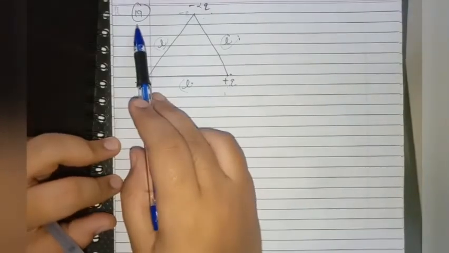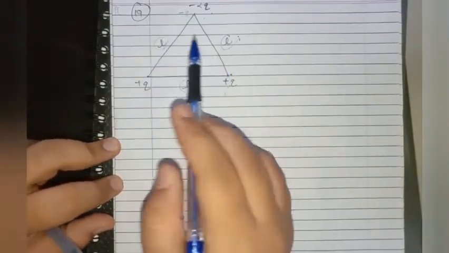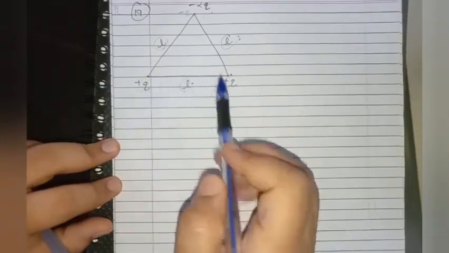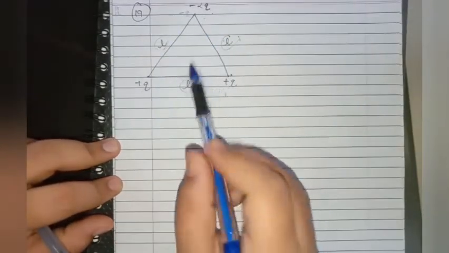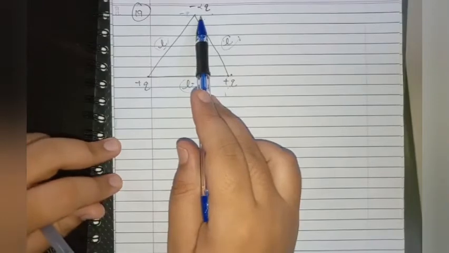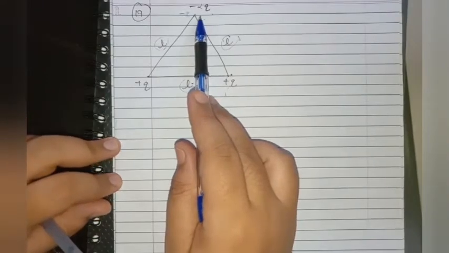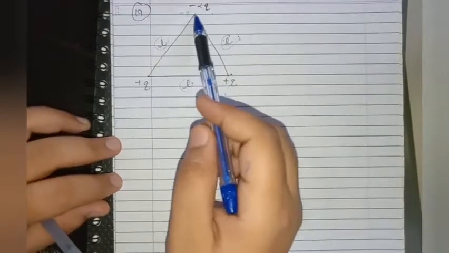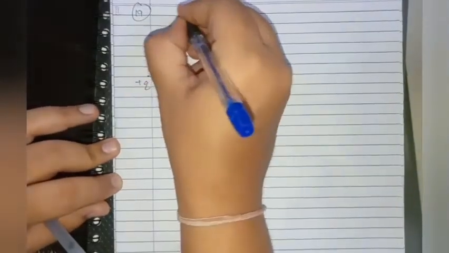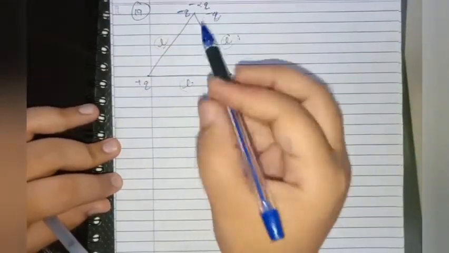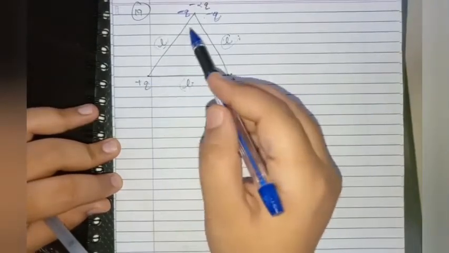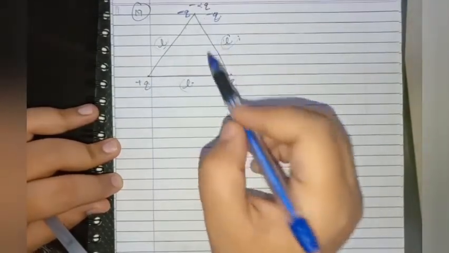In question number 19, three charges are located at the vertices of an equilateral triangle of side L. These charges are plus Q, minus Q and minus 2Q. We want to find the net dipole moment of the system. Here, this minus 2Q charge can be written as minus Q and minus Q. So, these two will form a dipole and these two will also form a dipole.